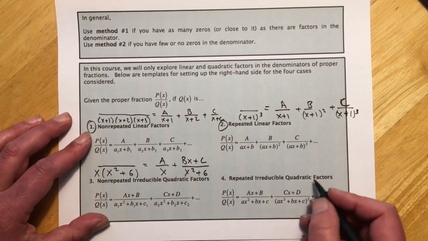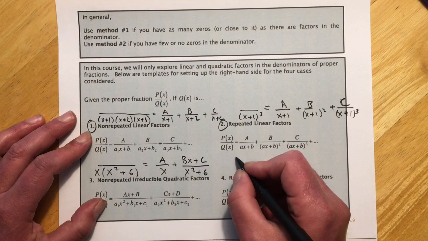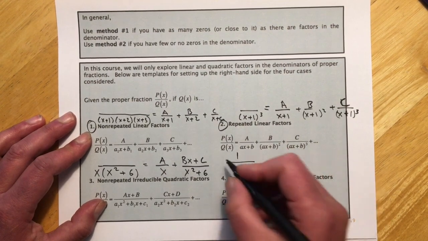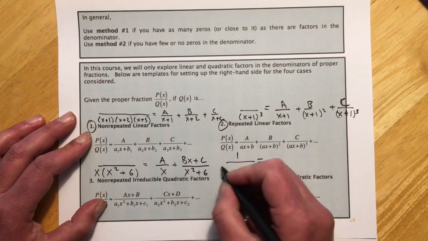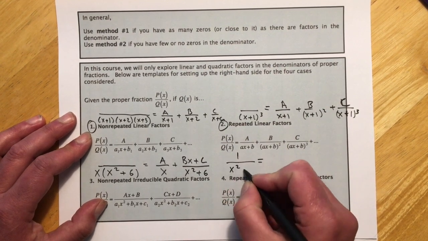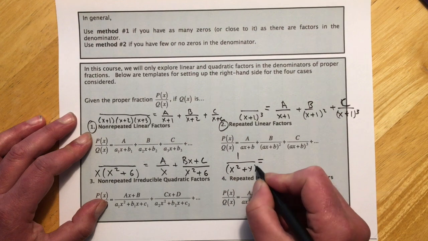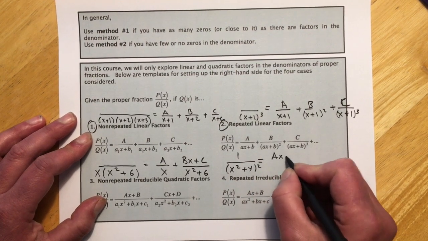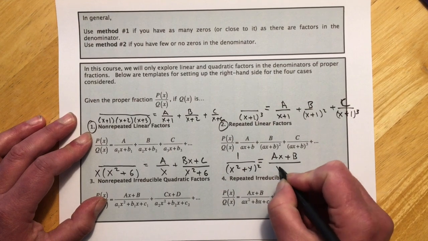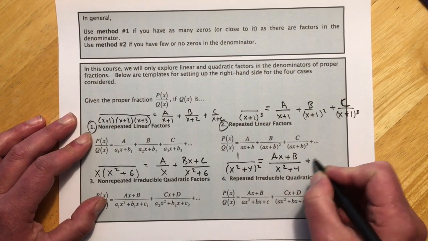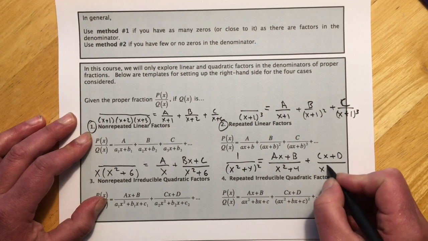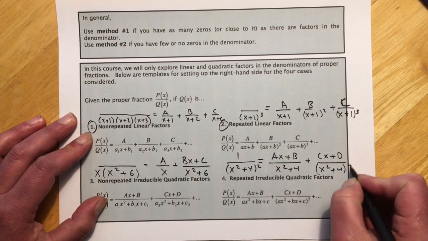A repeating irreducible quadratic would be something like x squared plus 4, squared. That would set up Ax plus B over x squared plus 4, plus Cx plus D over x squared plus 4 squared.